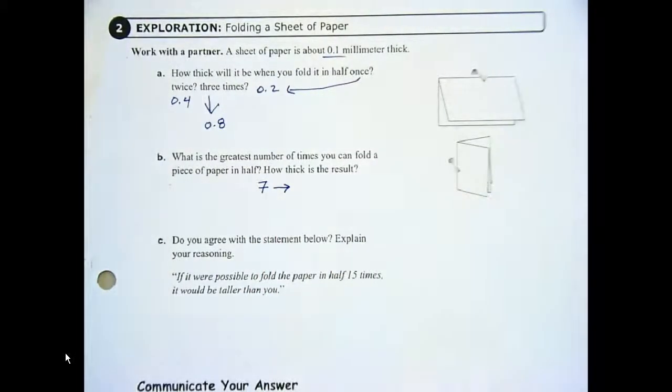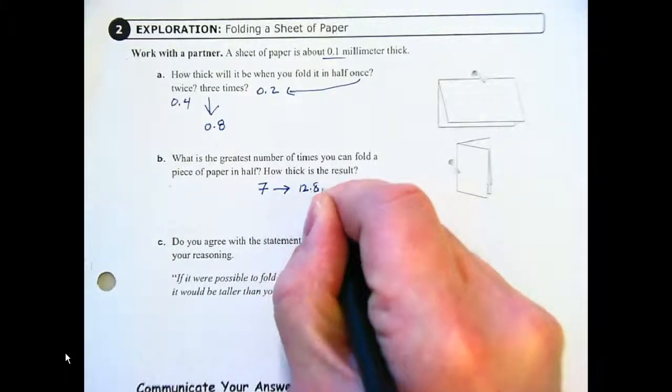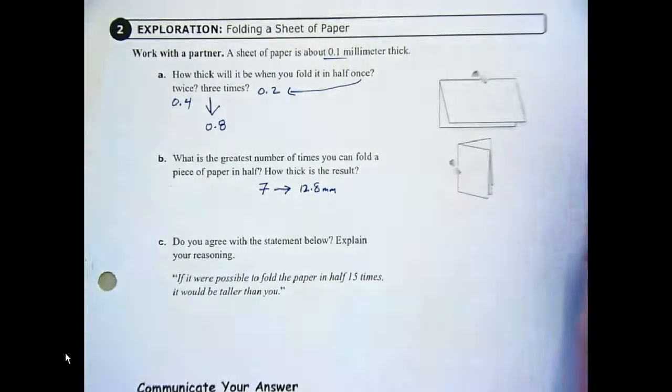Okay, I need everyone's attention back here. So, if you have 7 folds, what is the thickness of the paper? 12.8 millimeters. Good. 7 folds is 12.8 millimeters.